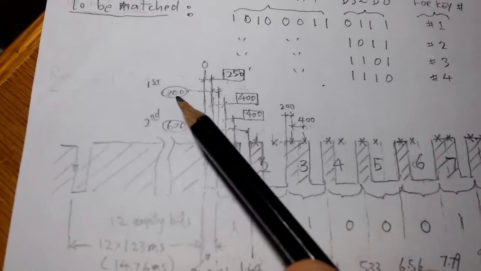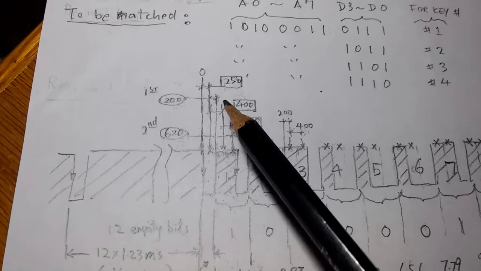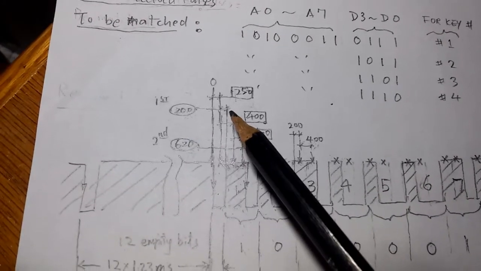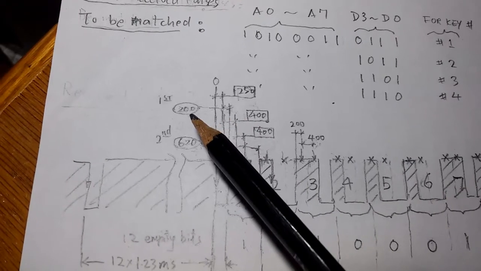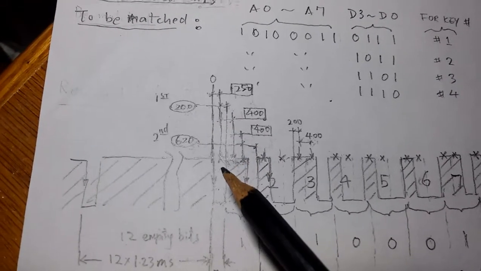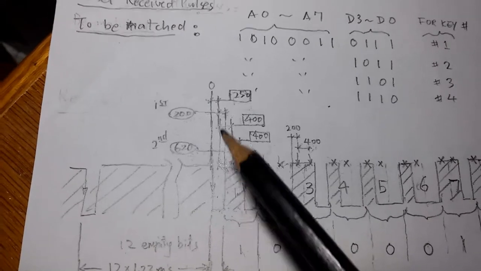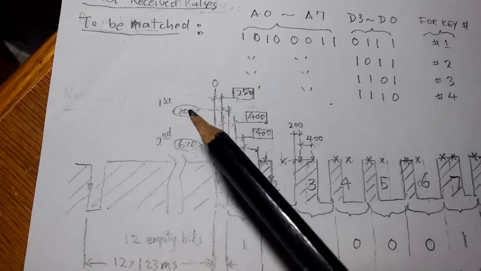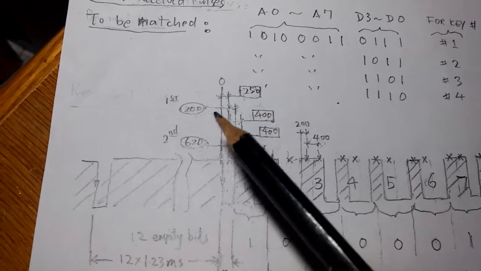I put this value 200, and I adjust it, let's say 190 first, and if it's low level, then I adjust this delay time. These are all delay times.